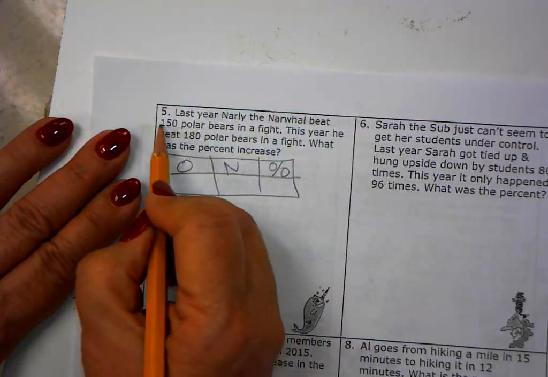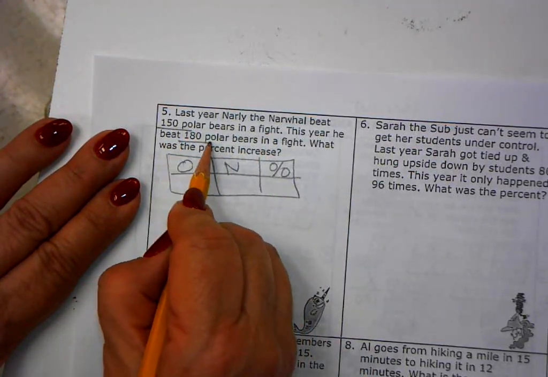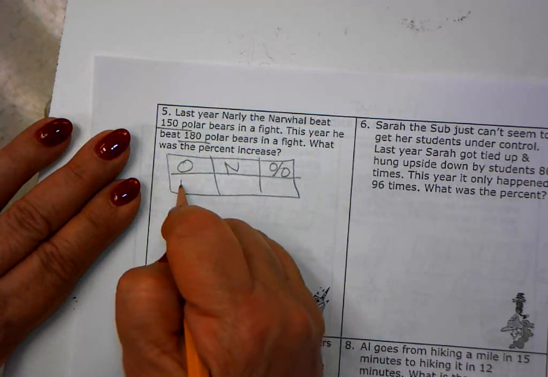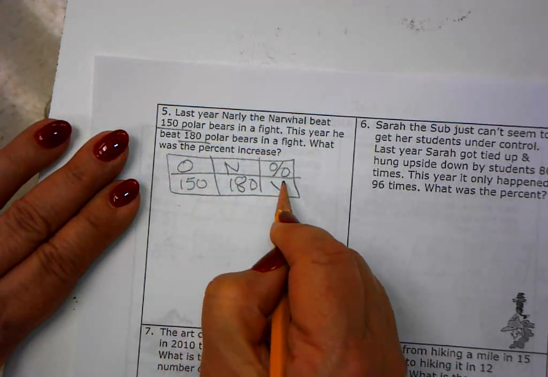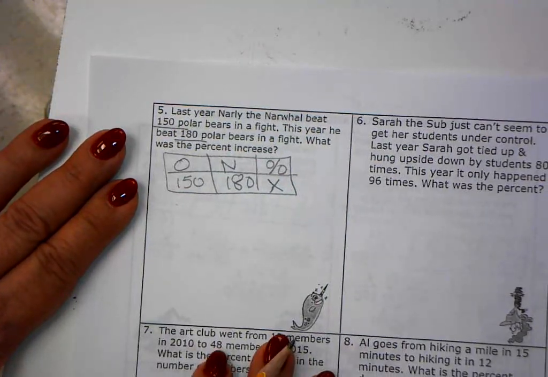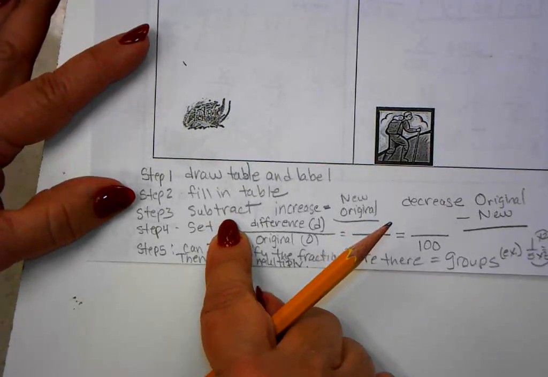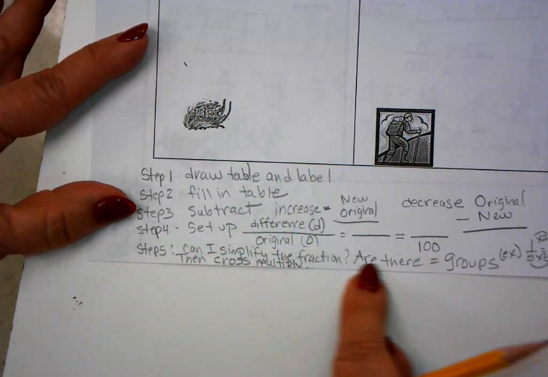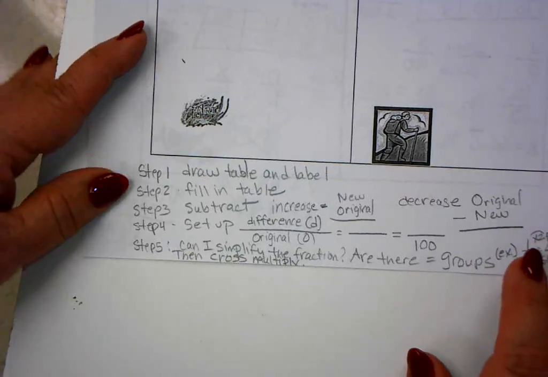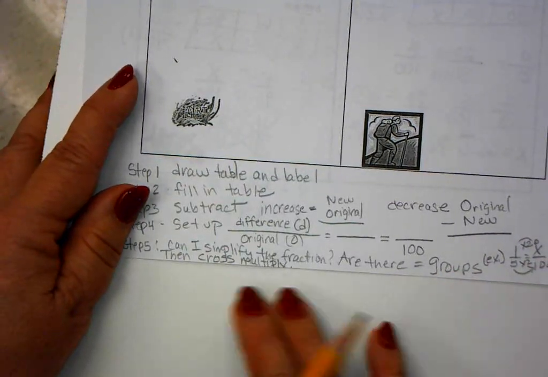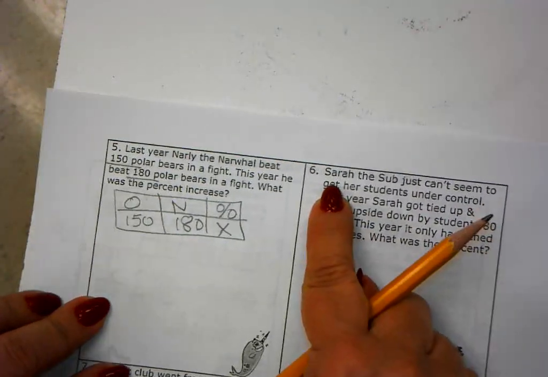You have 150, and then this year is 180. We're trying to find x. The rest you're going to be doing: subtract, set up your problem, then either simplify your fraction or find equal groups, and then cross multiply.